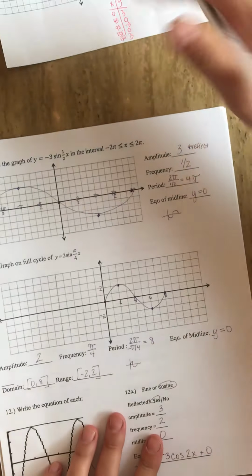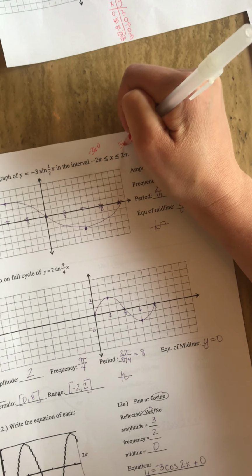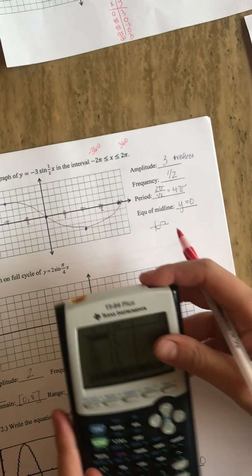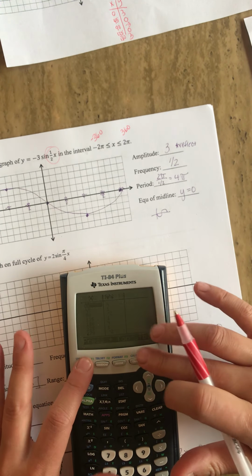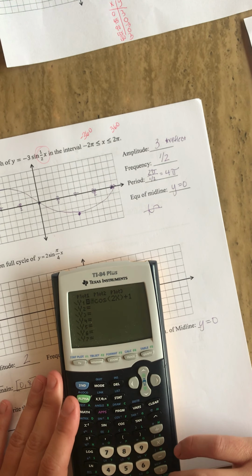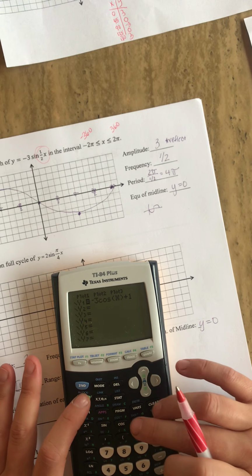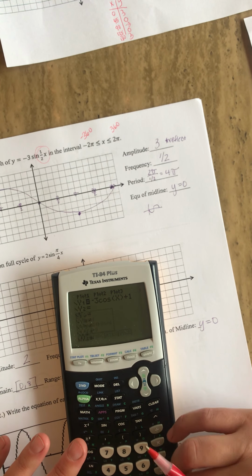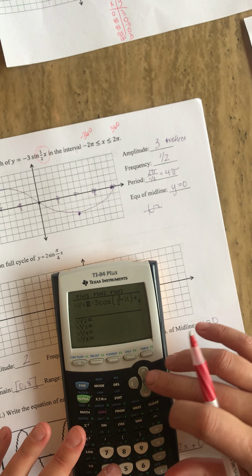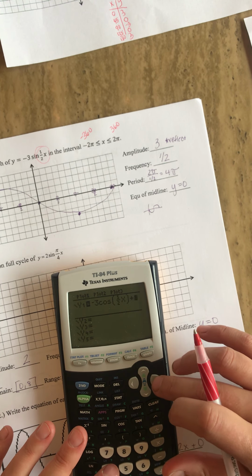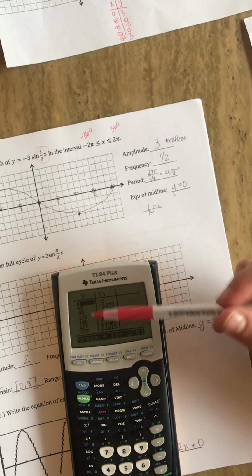Okay, moving right along. This one you're going from -360 to +360. And again, this is in degree mode. Once you have your calculator set up, y is equal to -3 cosine of 1/2 x plus 0. And you can go to your table and get your table values.